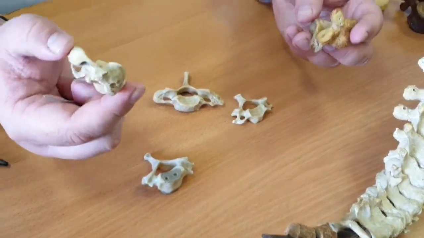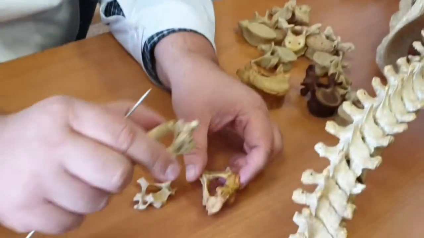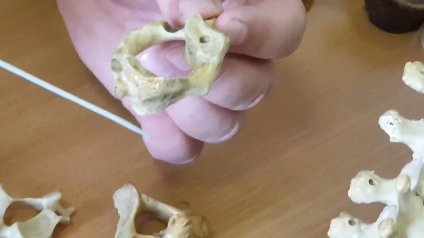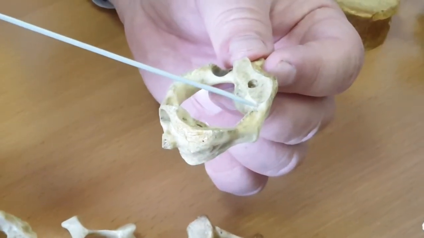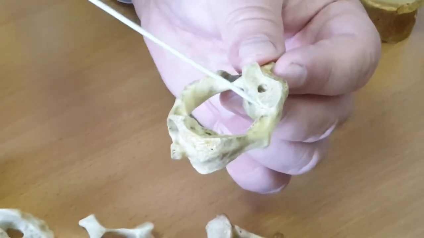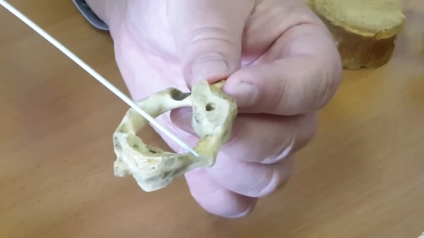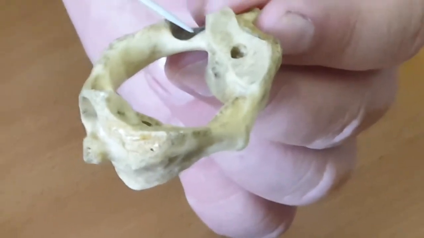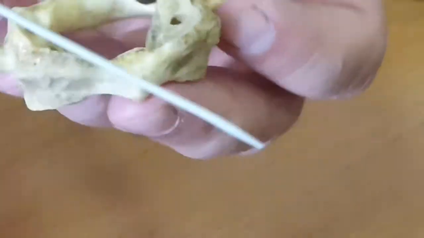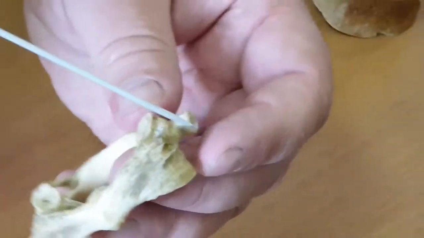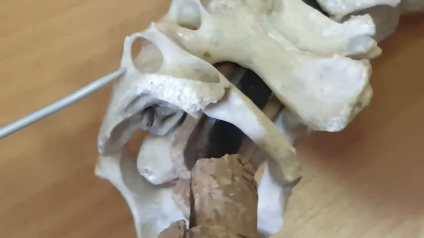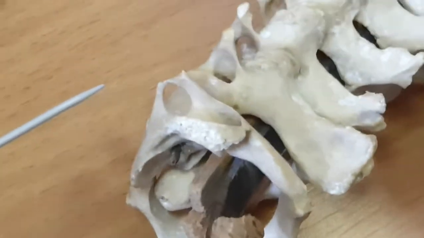Some differences of the first and second cervical vertebra. First cervical vertebra has name atlas. It consists of two lateral masses, massa lateralis, that is left and right lateral masses. They join together with the help of two arches, anterior arc, arcus anterior atlantis, and posterior arc, arcus posterior atlantis. It has transverse process. It's broken. You can see here that it's through transverse process with opening foramen processus transversus.